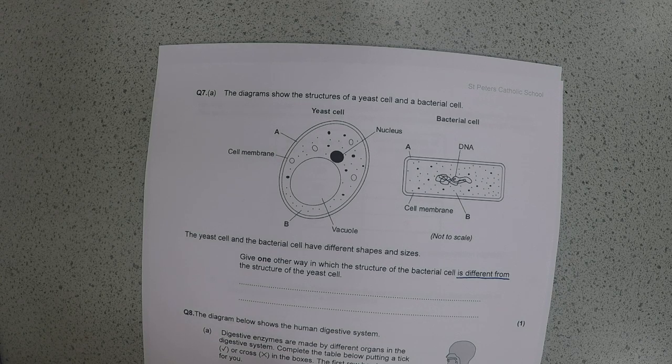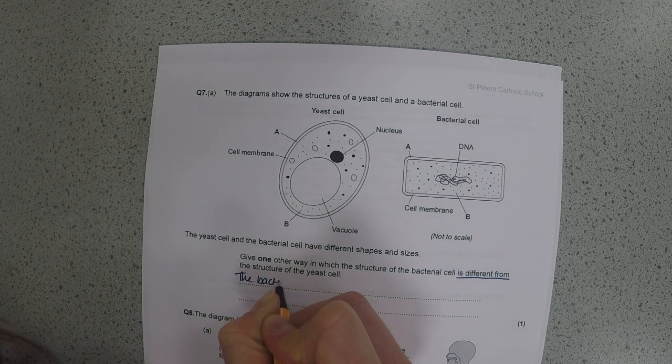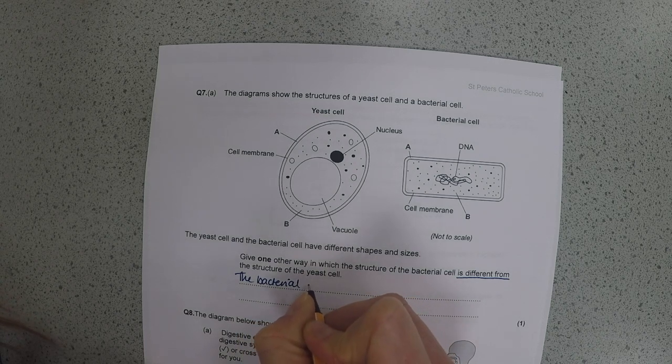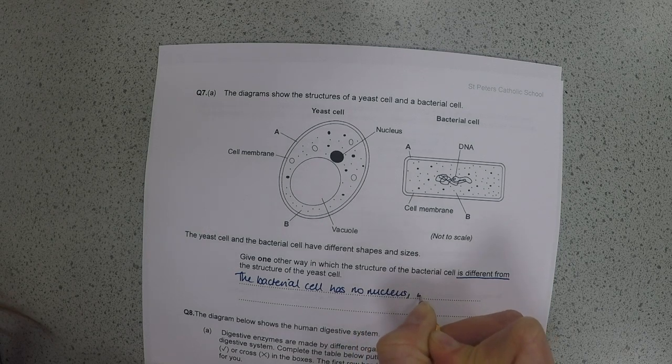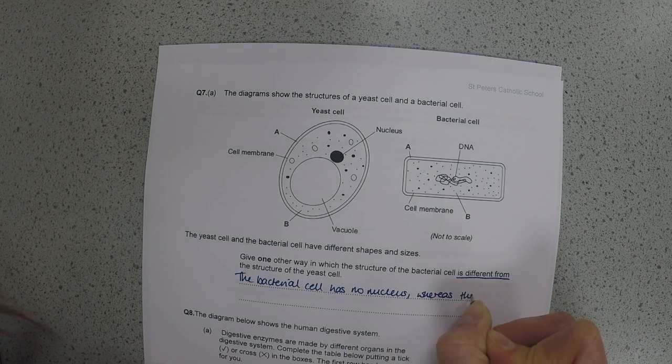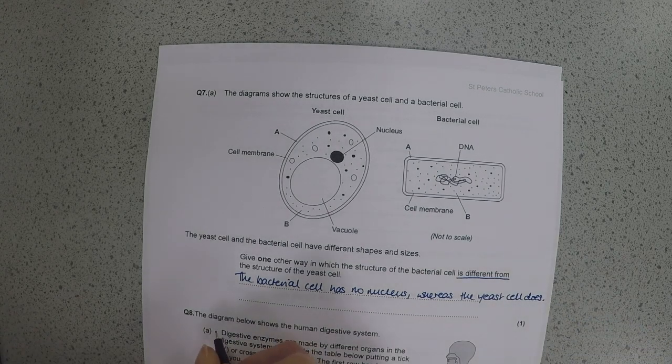So you could have written that the bacterial cell has no nucleus, whereas the yeast cell does. Or an alternative that you could have written was that in the bacterial cell, the DNA is free in the cytoplasm, whereas in the yeast cell, the DNA is found inside the nucleus.